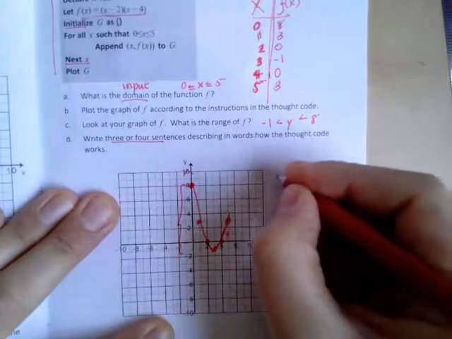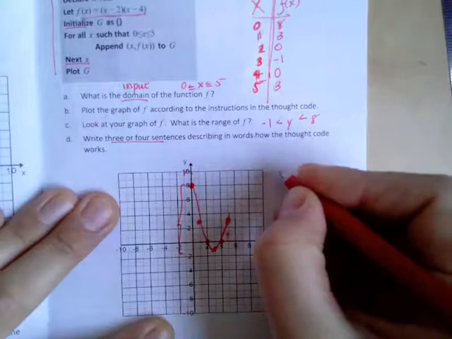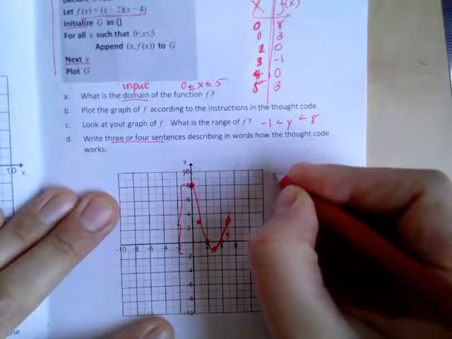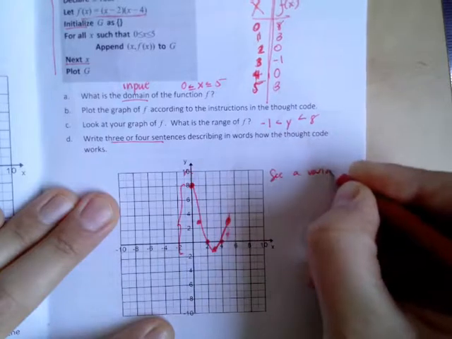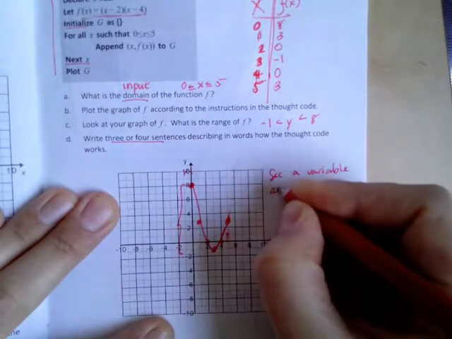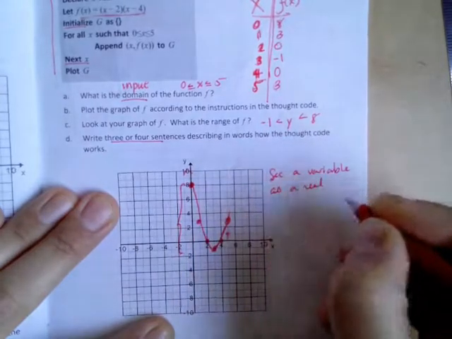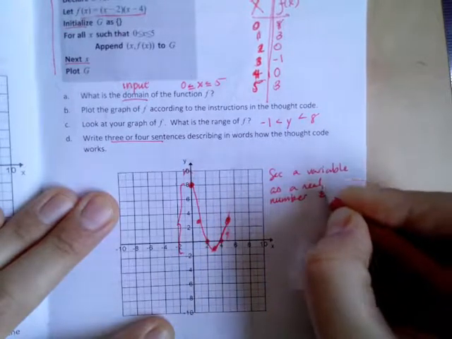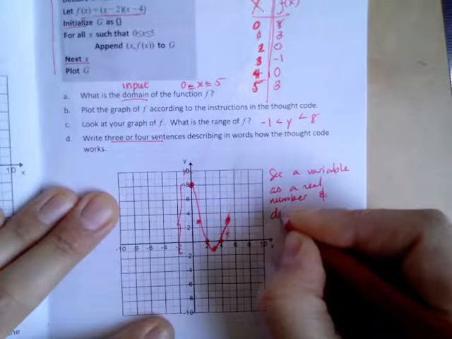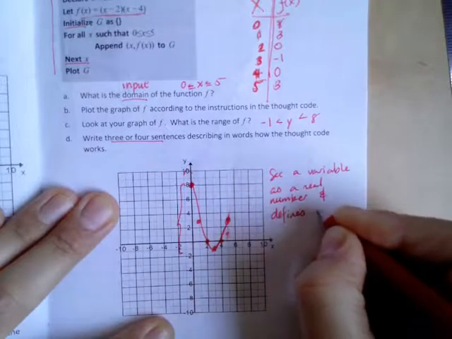So let's go for it. The code sets a variable as a real number, and then defines a set of inputs.